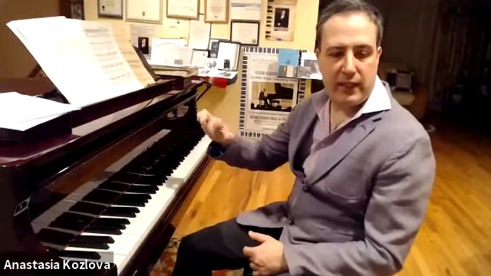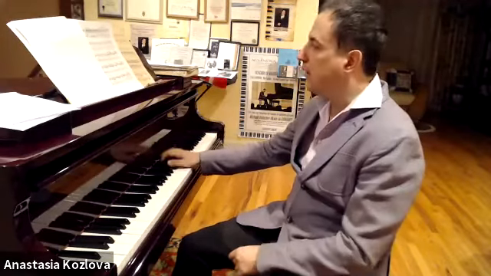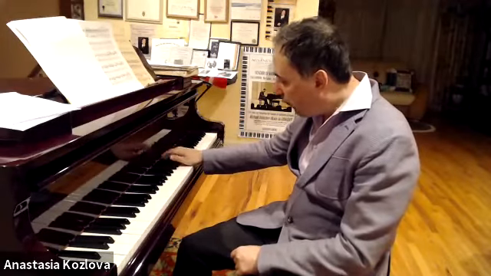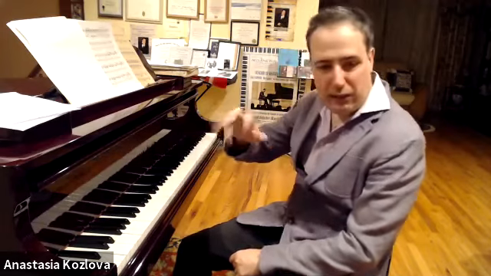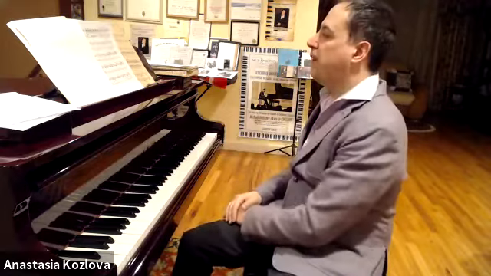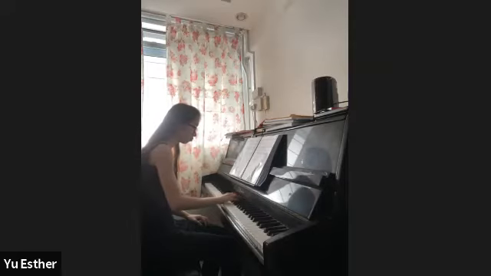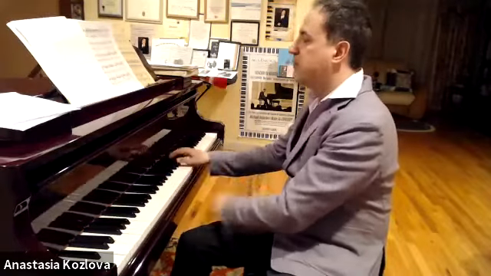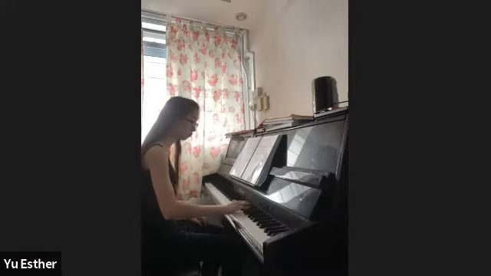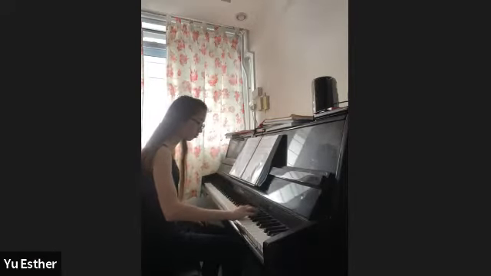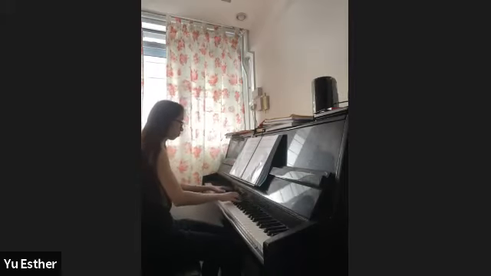And not heavy, but light articulation. Light. Like a water rippling almost. Yes, wonderful. Now put it together. Put the hands together.